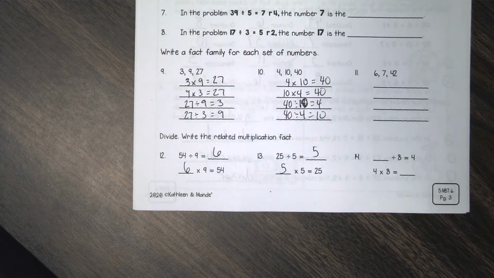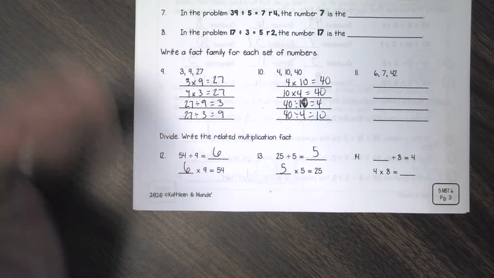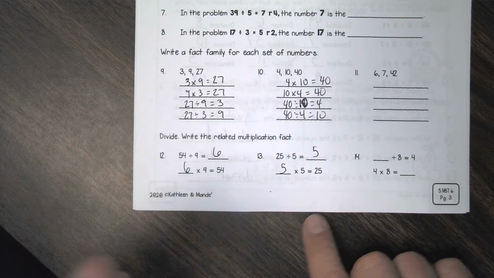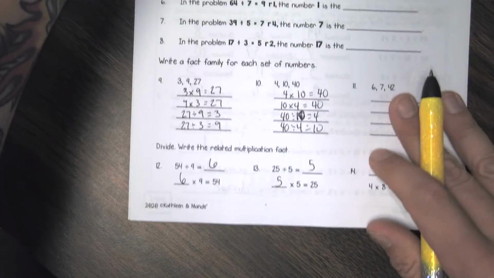So multiplication and division go hand in hand because it's basically a pattern over and over again. You're just using the same facts over and over again. It's the same as multiplication, division's the same way. So that's dividend, divisor, remainder, and quotient. Now we're going to actually start dividing on page 4.